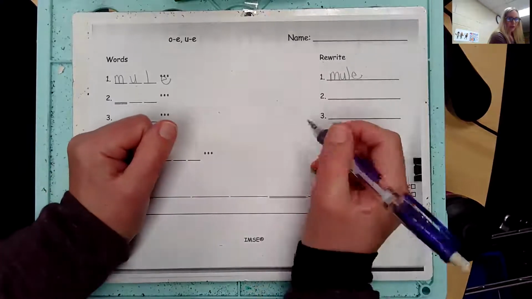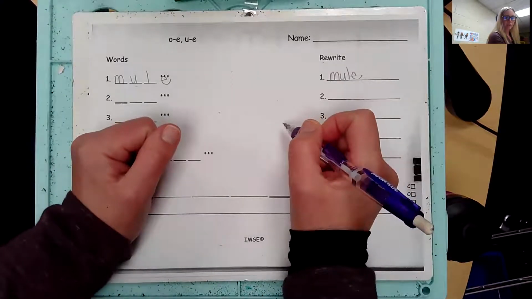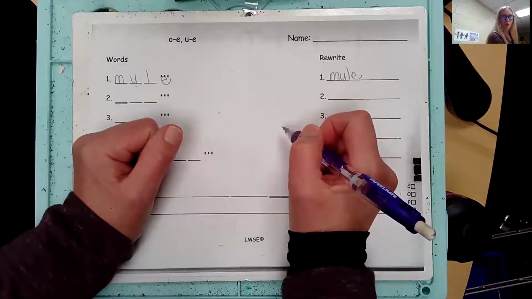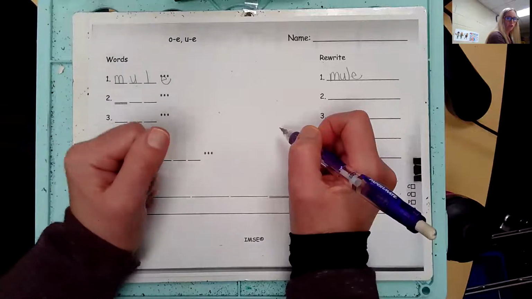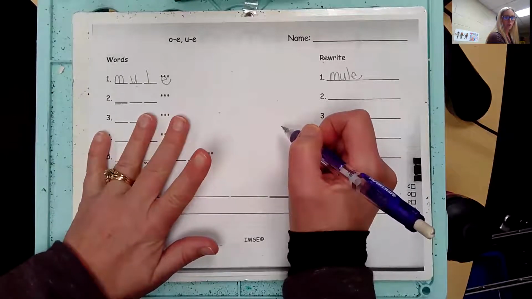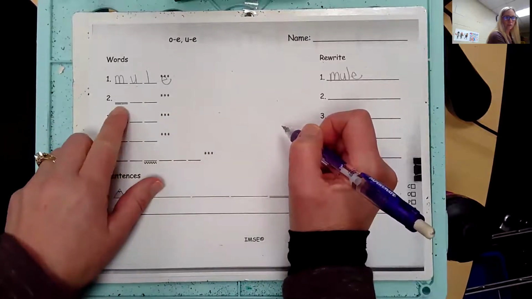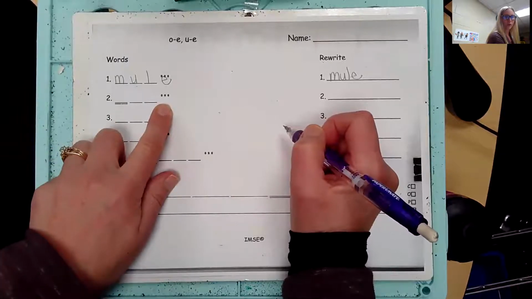Here we go. Our hands are ready. We've got the hand for writing and our hand for pounding. Here we go. The word is drove. My family drove all the way to California. Drove. Here we go. We're going to pound it. Drove. Tap it out. D-R-O-V. Drove. D-R-O-V. Drove. Ready to write.